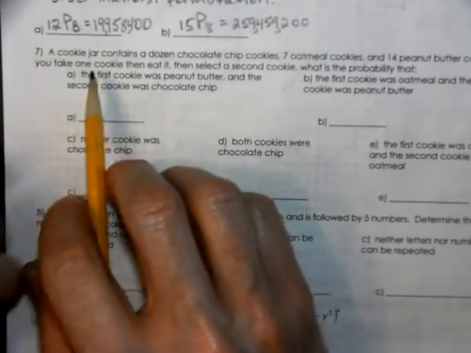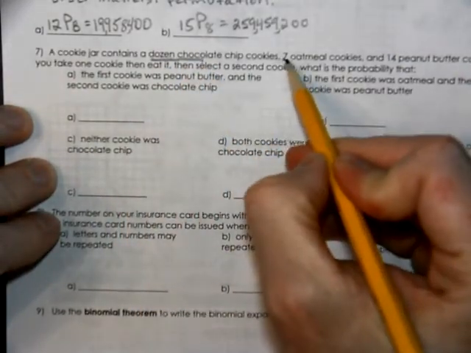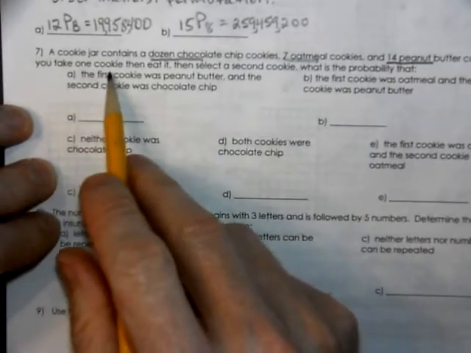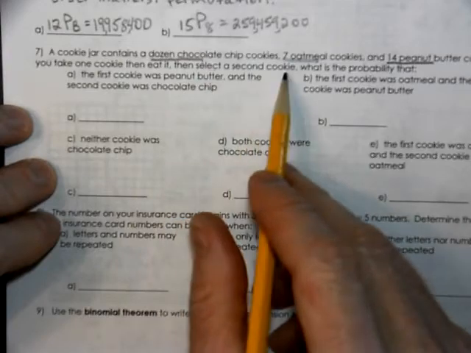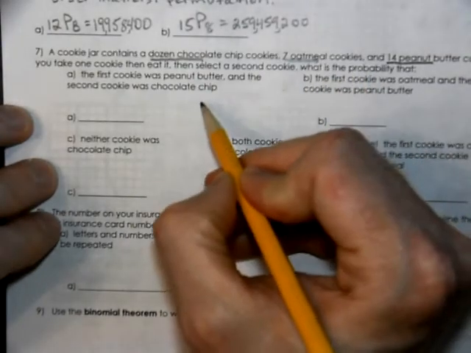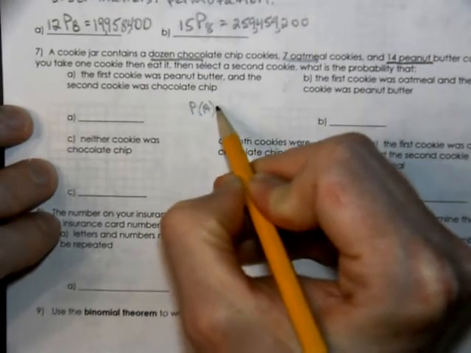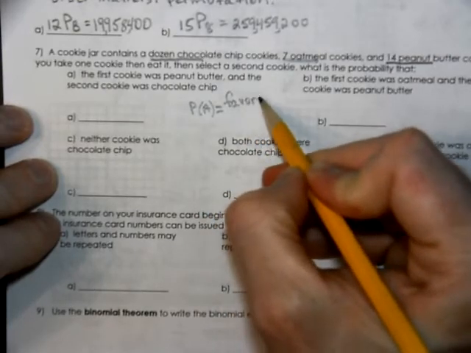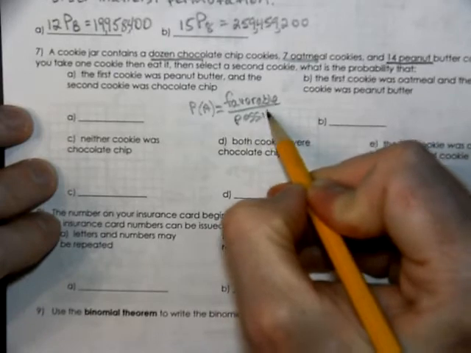Here we have a cookie jar that contains a dozen chocolate chip, 7 oatmeal, 14 peanut butter. If you take a cookie and eat it, then select a second cookie, what's the probability? Remember, probability is always favorable over possible.